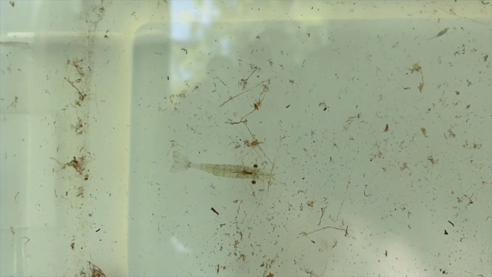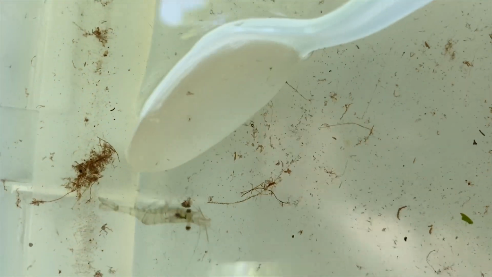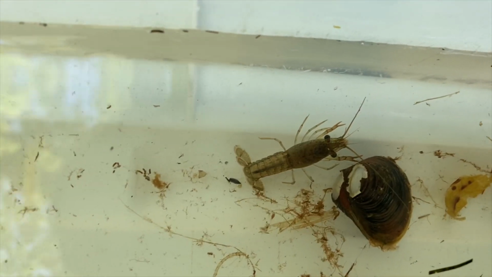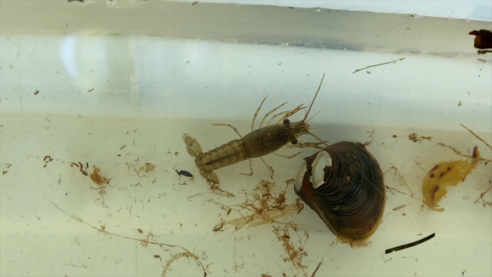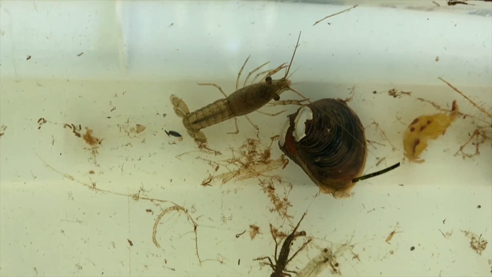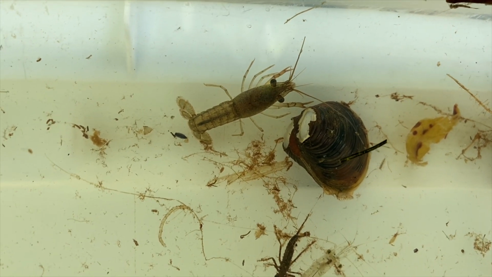This is a freshwater shrimp, and they are very quick movers. You see all those little legs underneath him? Some crawfish. They're in the crustacean group. And right next to our crawfish is a freshwater clam.